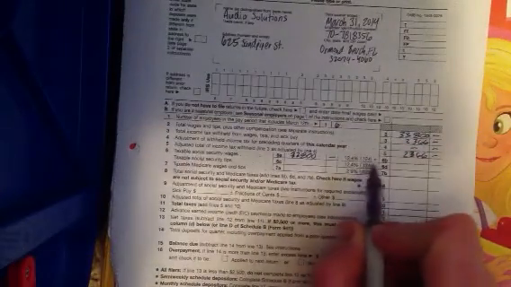Now we have to figure out our Social Security wages and our Medicare wages. And so what we do is we use this little table, 6A. We put our adjusted total wages, 33,800, and we multiply that by 12.4% or 0.124.